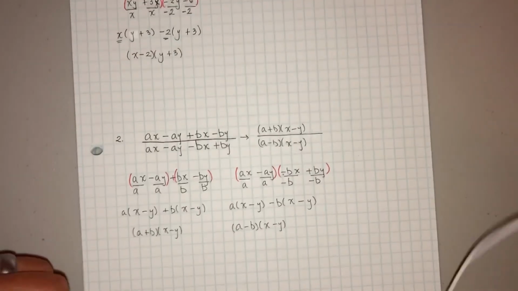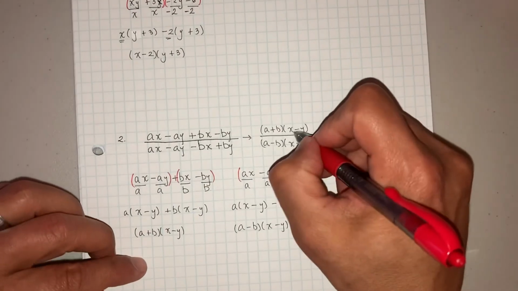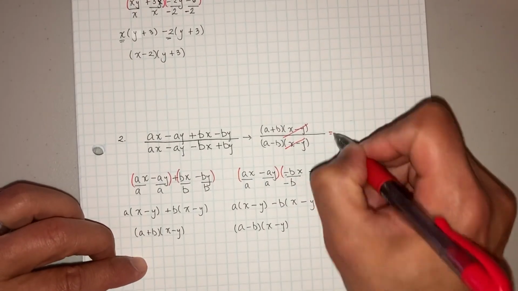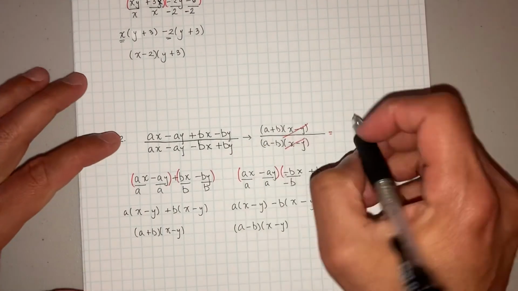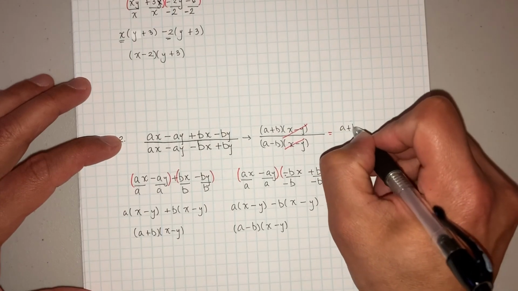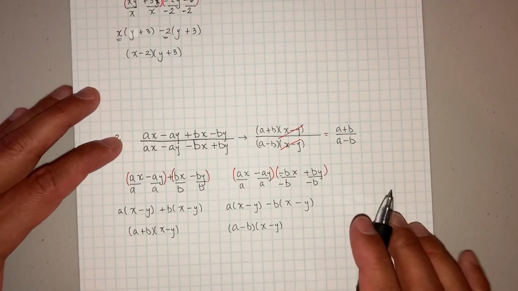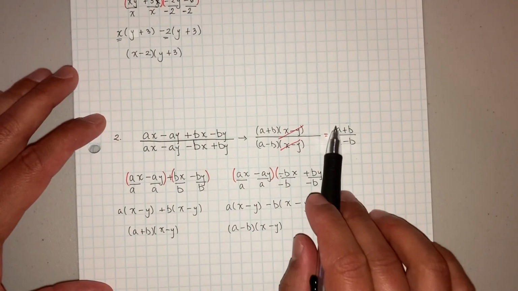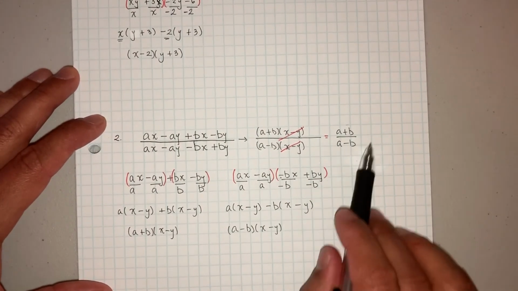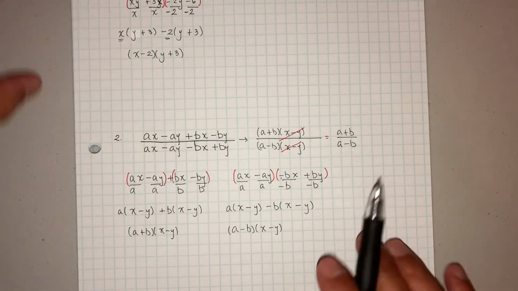Okay. And then what happens, you can see it. This guy simplifies out. And your solution, your simplified expression, is a plus b over a minus b. And that's it. You don't leave it. You don't cancel out the a's. You don't cancel out the b's. This is your final simplified answer. Esta es la respuesta simplificada.